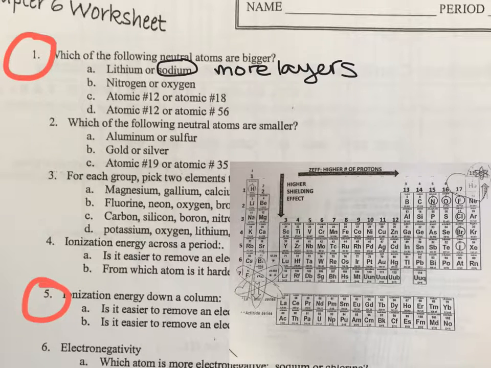By the way, just to be clear, when I say more layers, what we're talking about is that increase in energy levels. Remember for electron configuration, you had energy levels, which were the different periods? That's really what I mean by a layer, just to be clear. Okay. Nitrogen or oxygen?